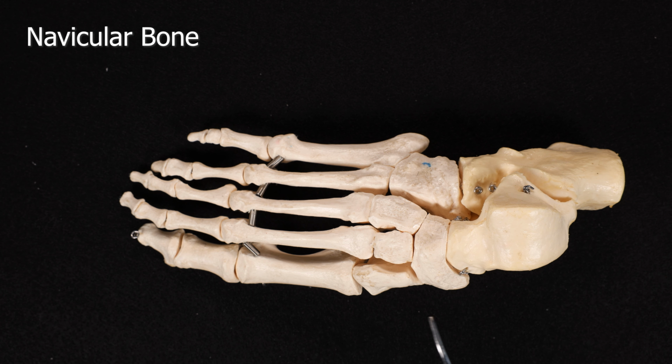That is what you're looking at for your foot, and this is a superior view of the foot in this case.